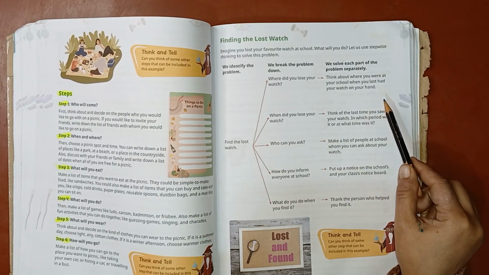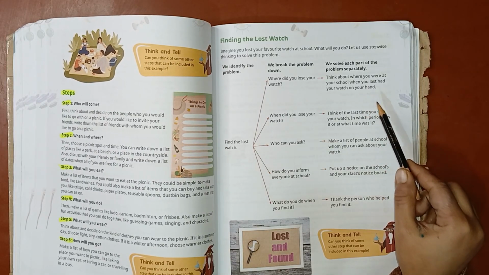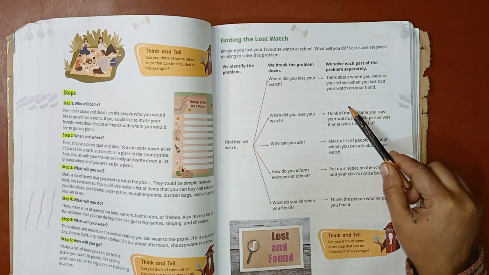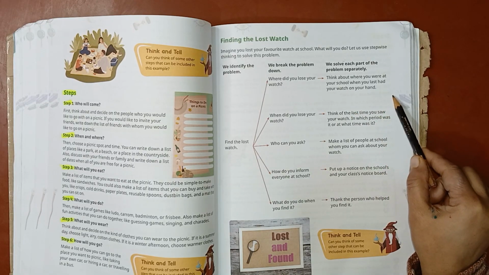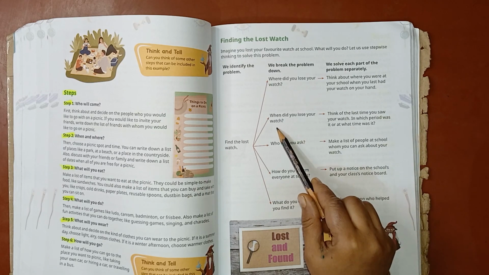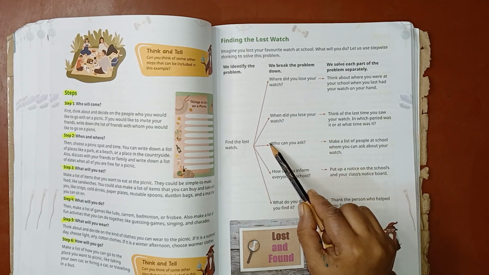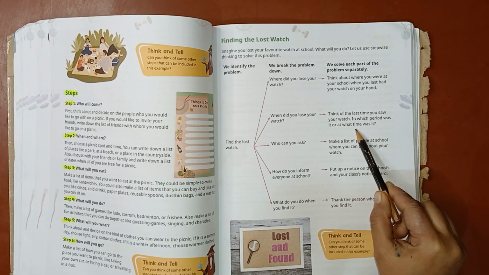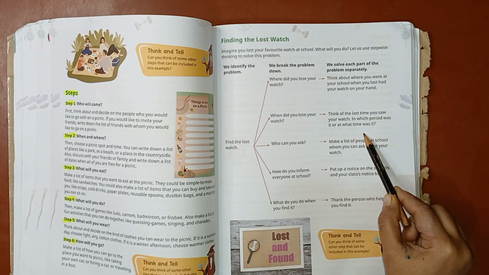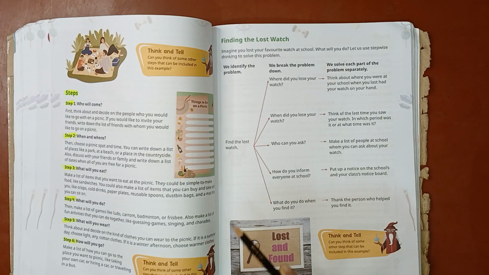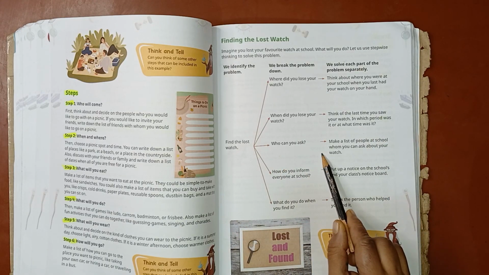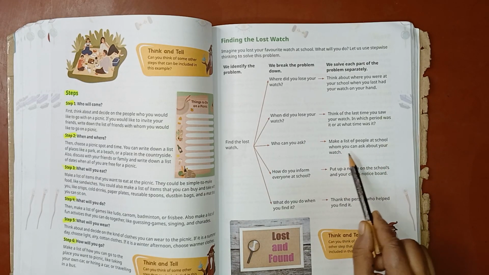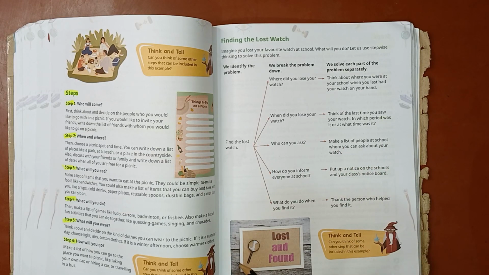Think about where you were at school at that time when you lost the watch, when you last had your watch on your hand. Second is when did you lose your watch? Then you must think of the last time you saw your watch. In which period was it, or at what time was it? Next problem is who can you ask. Make a list of people at school whom you can ask about your watch.